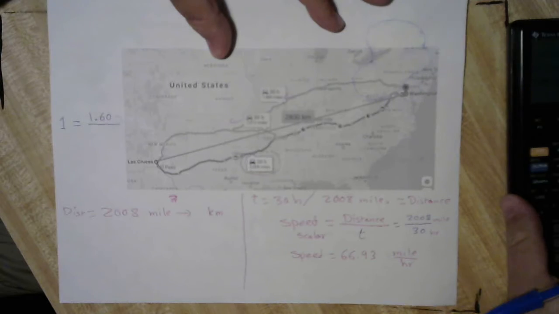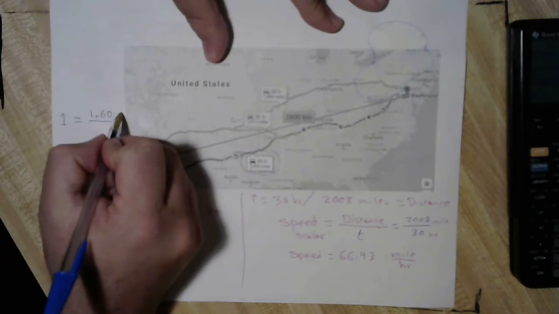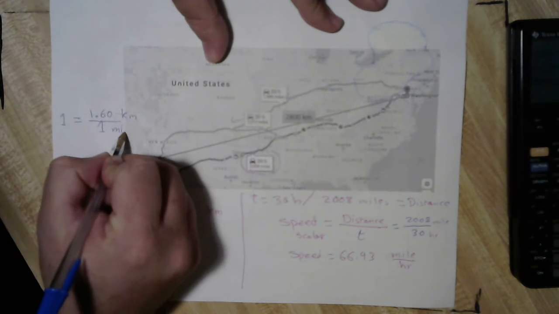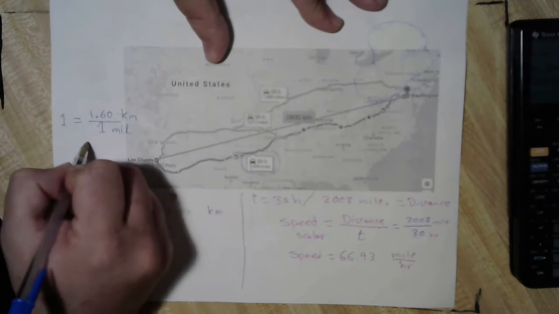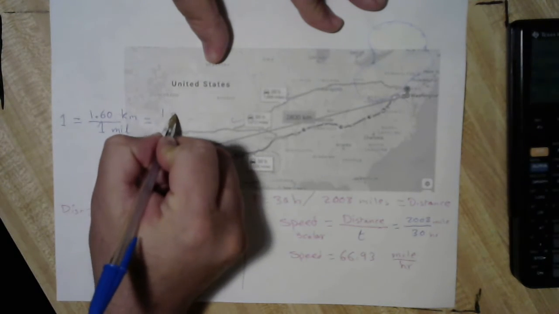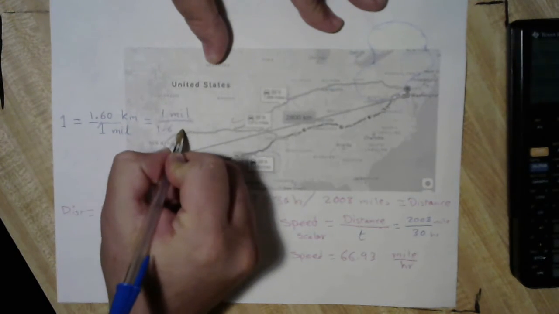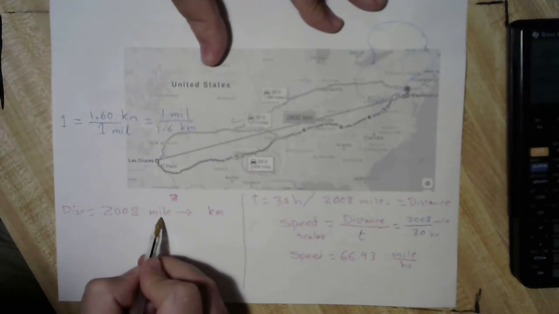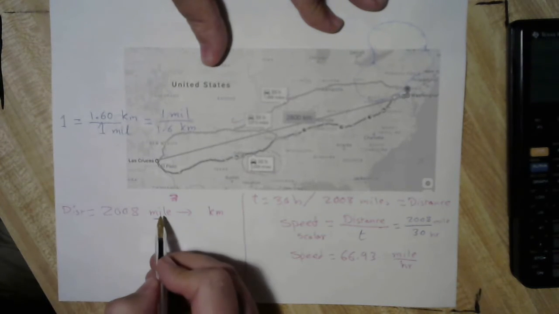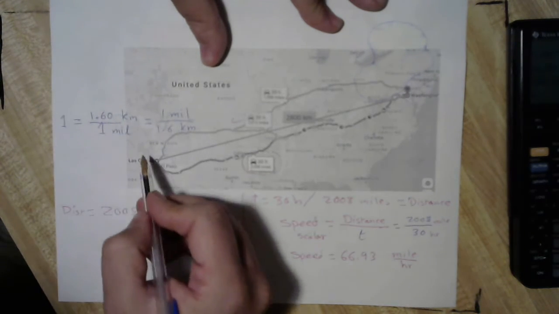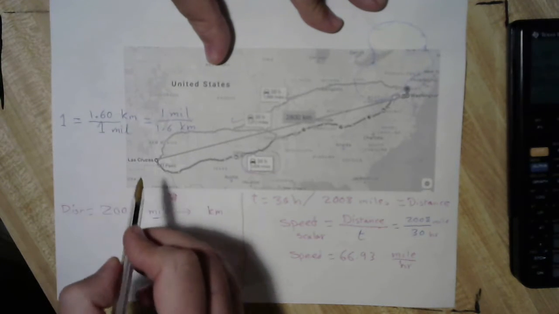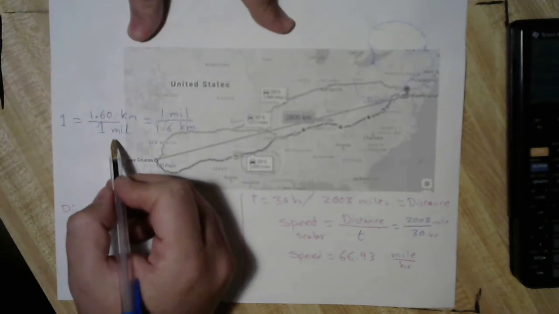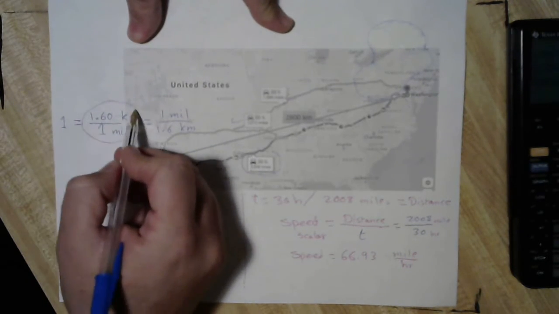is equal to 1.60 almost kilometers for every mile, which is also equal to 1 mile over 1.6 kilometer. Okay, I need to write this in kilometers, so I need to cancel the unit from the distance and from the conversion factor. I will use this value.